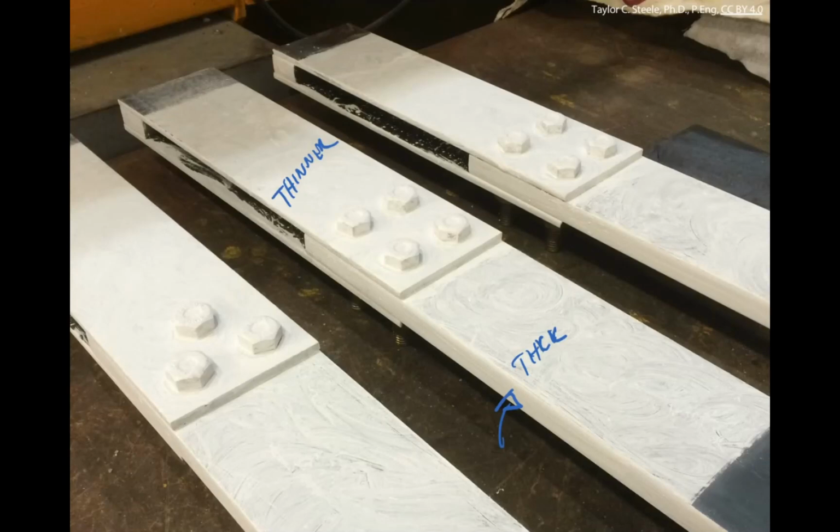And this white stuff that I've painted over is just basically a lime solution. And what happens is when you start to get yielding in this section, all that lime stuff starts to flake off. So it kind of gives you a visual representation of where the steel is starting to yield and stretch. And it tells us more or less how this thing is going to tend to want to fail.